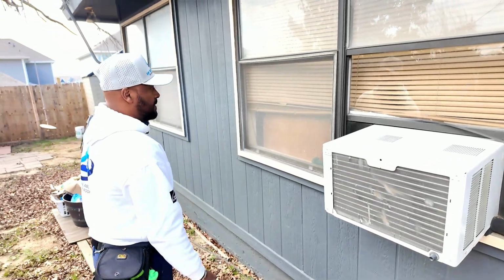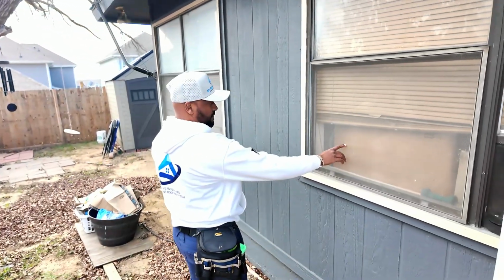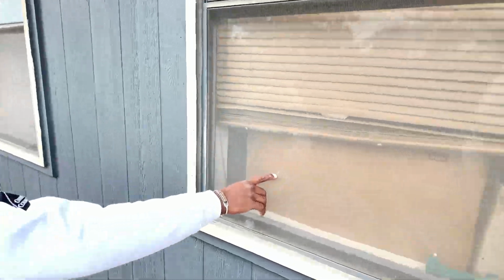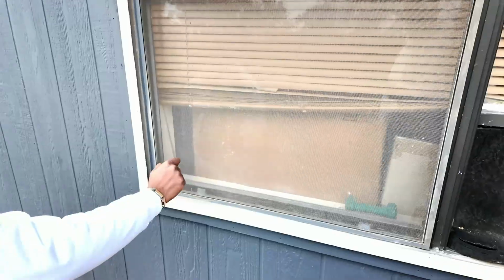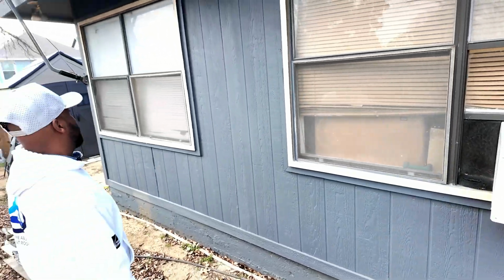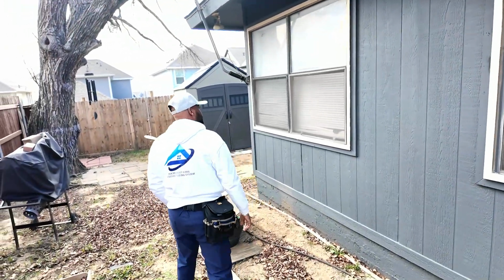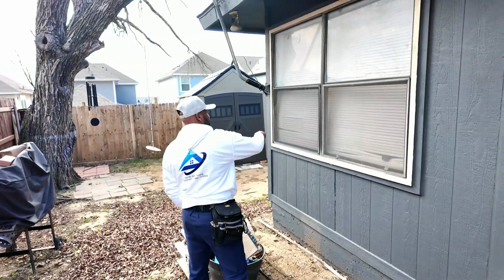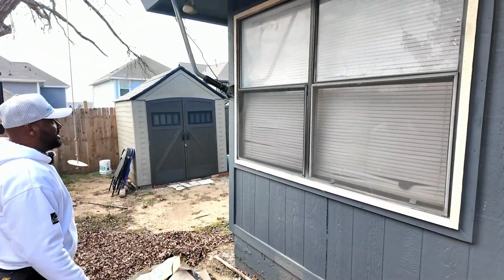Okay. Again, we got another one here on the window screen. So it looks like we got 2 in the front, 2 so far, and this would be number 5. I got 2 more, so seven window screens so far.